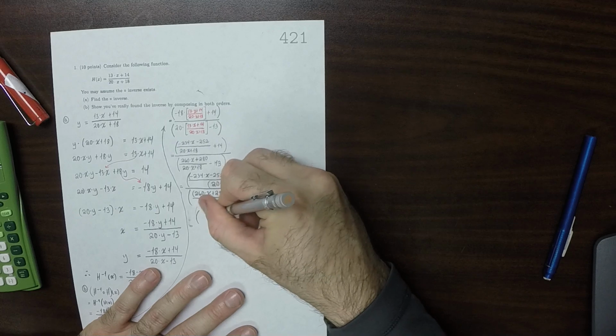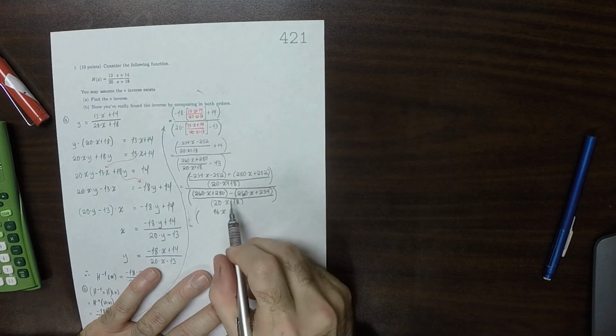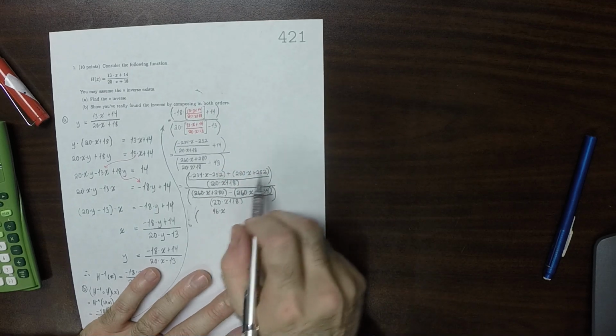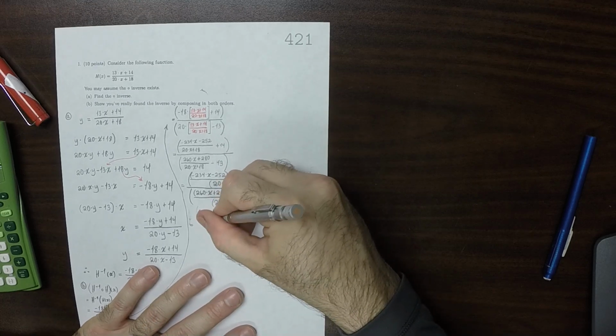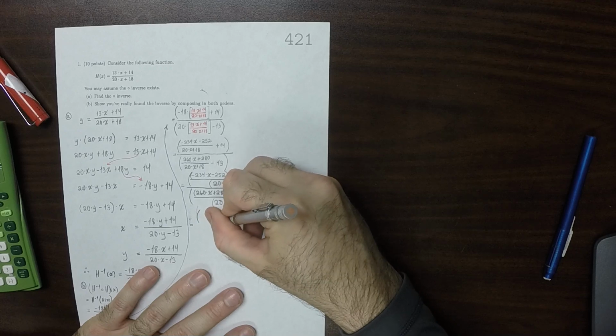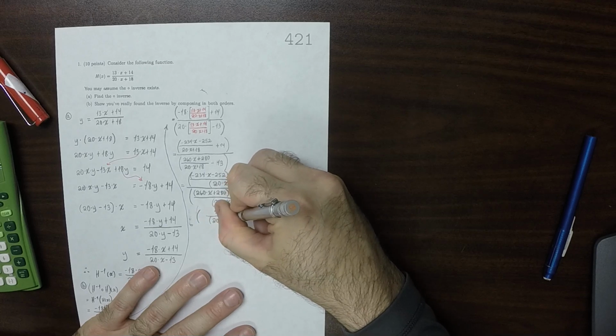So 46 x's, and then the 252's, they just cancel, and then this is over 20x plus 18.